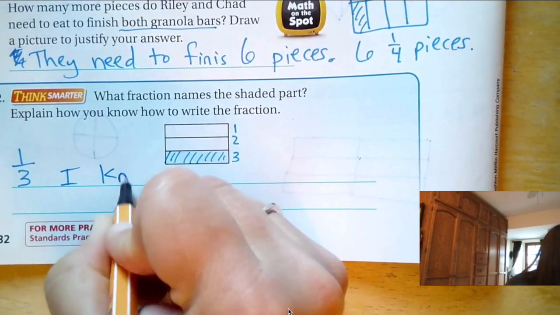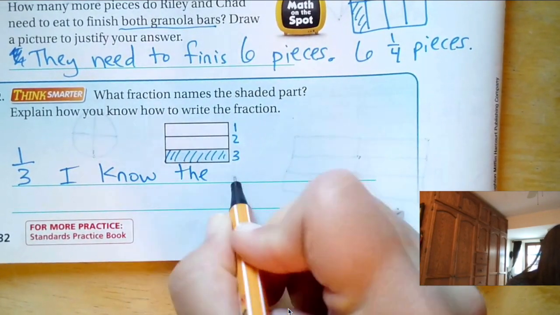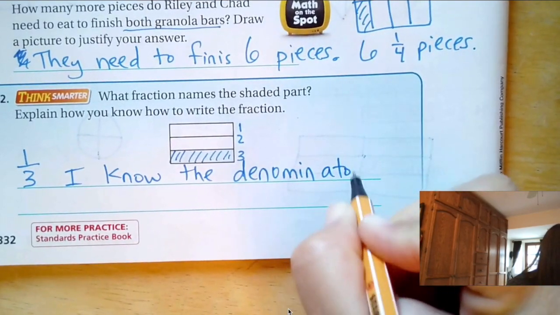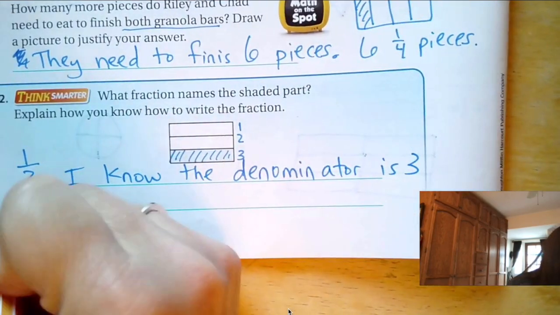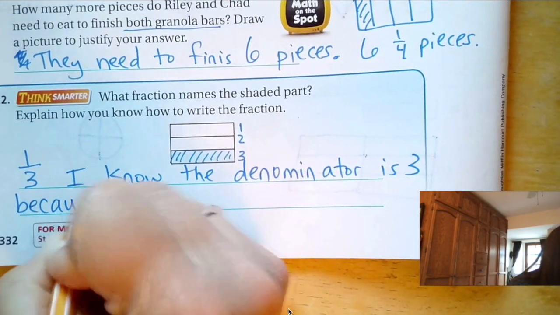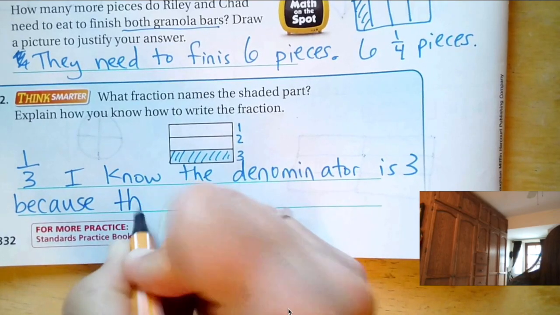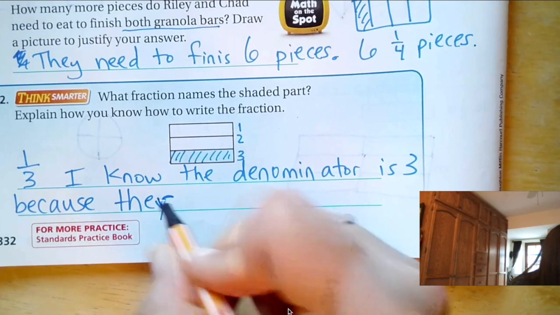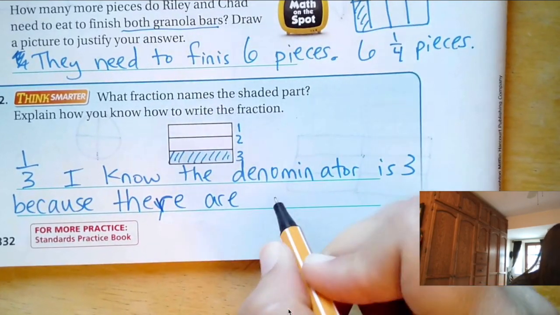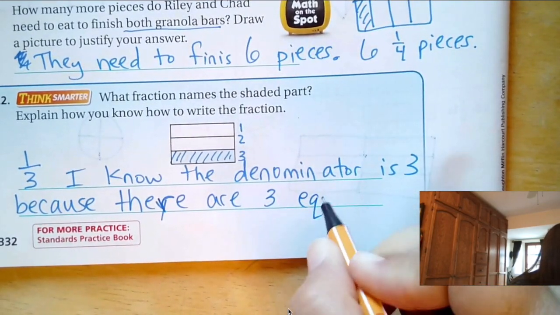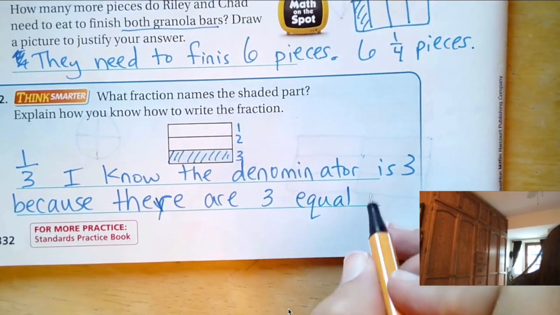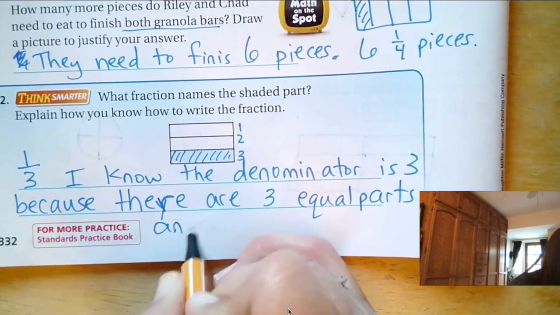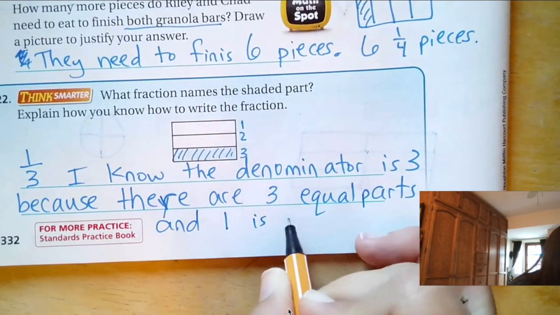I know the denominator is 3 because, B-E-C-A-U-S-E, there are 3 equal parts. I forgot my P. And 1 is shaded.